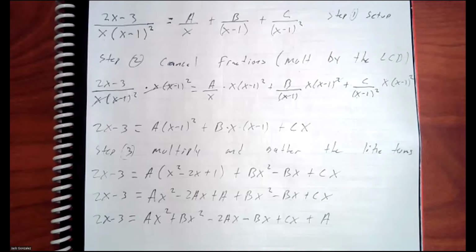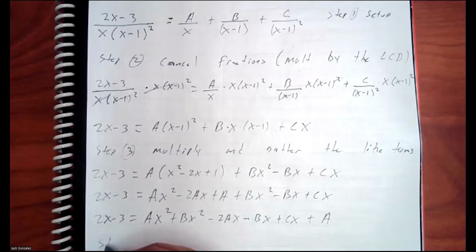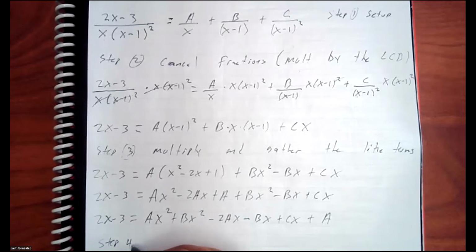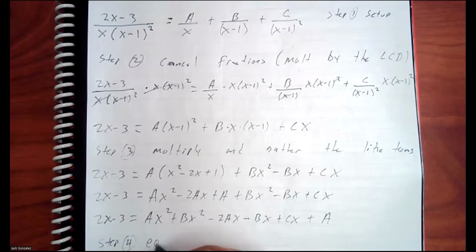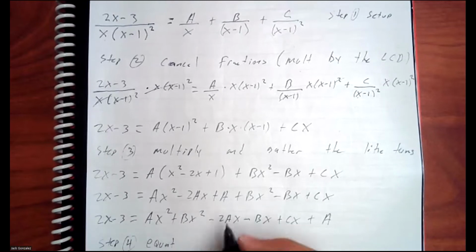Okay. Step 4 is equate the coefficients. Any questions on step 3? Or the beginning, I don't care where.